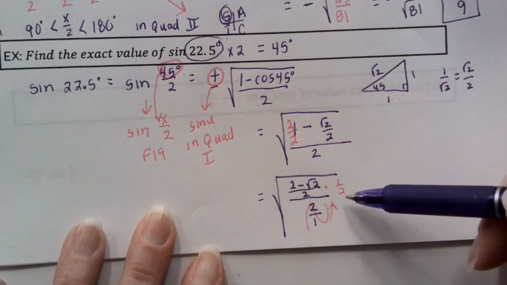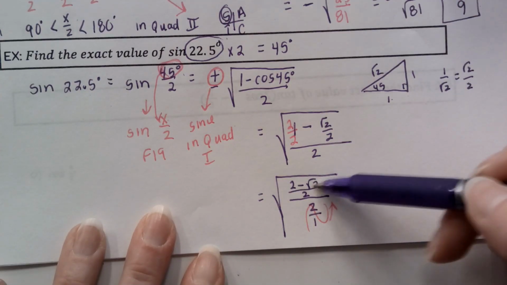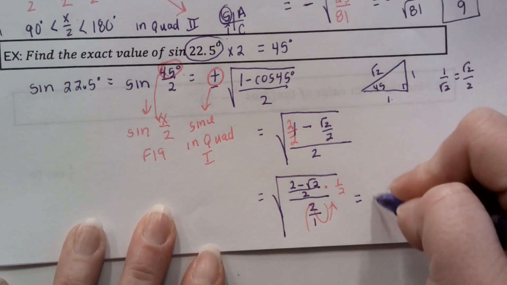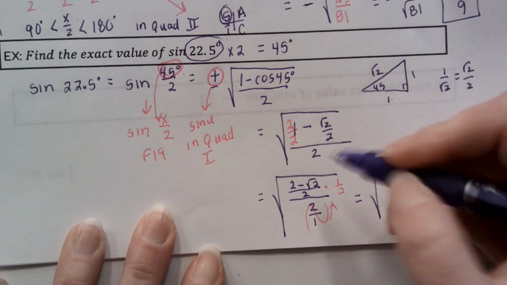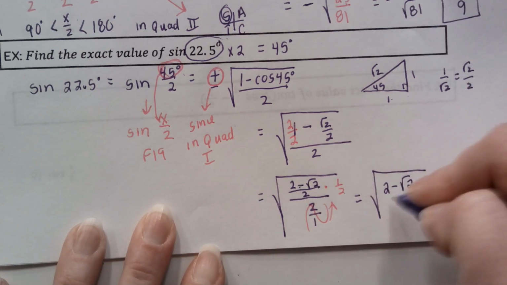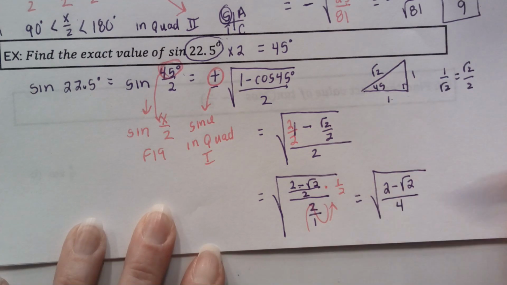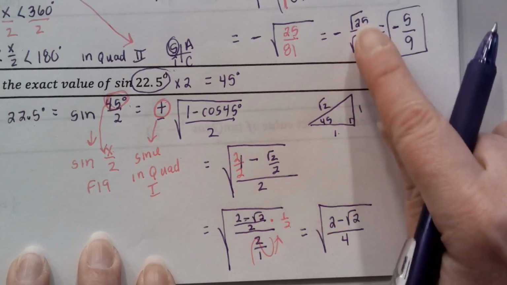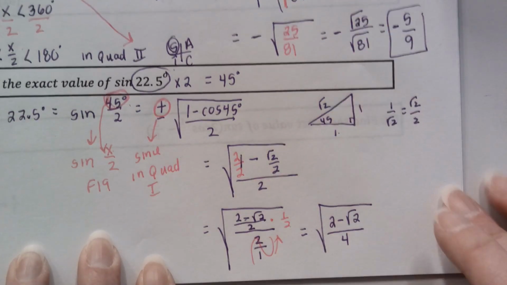That's not true, because you'd have to cancel a 2 from here as well, and I would need the 2 in front, and I don't have that. So basically, I have this big old square root. It would be 2 minus root 2 times 1, which is 2 minus root 2, over 2 times 2 is 4. And just like the previous example, where we had the square root of the fraction and we broke it down to the square root of the numerator, square root of the denominator, same idea here.